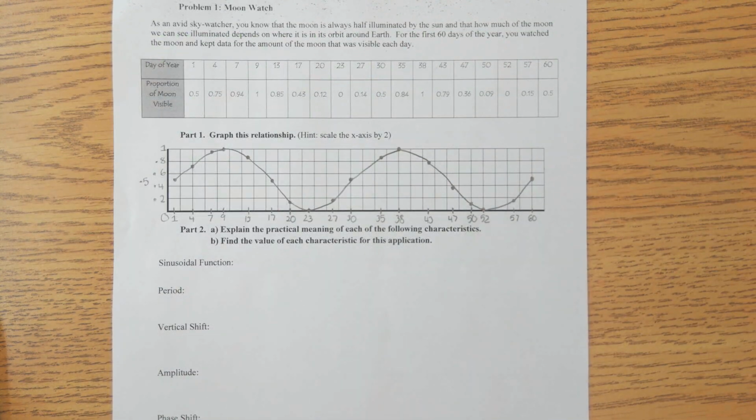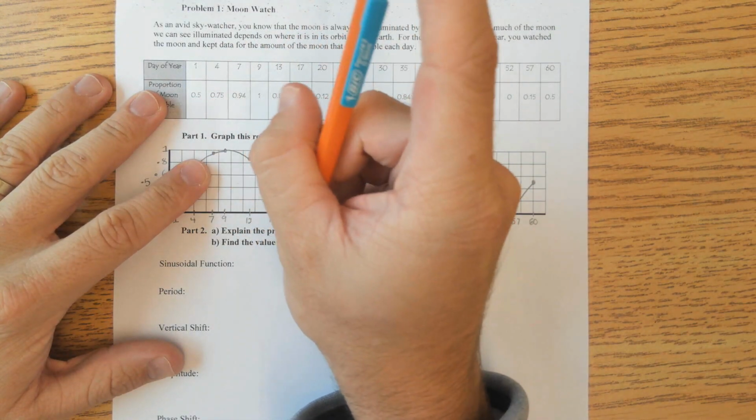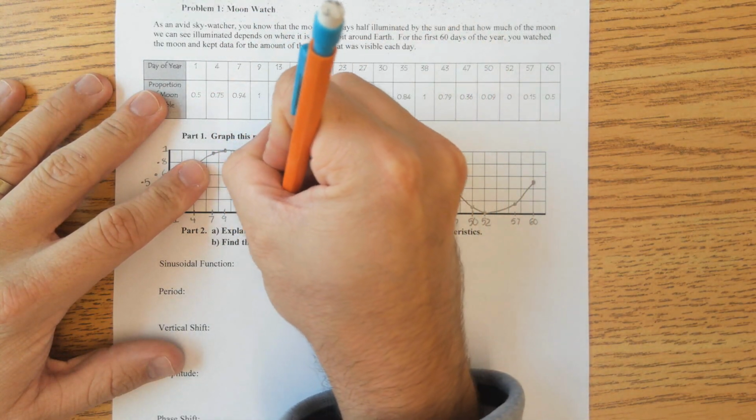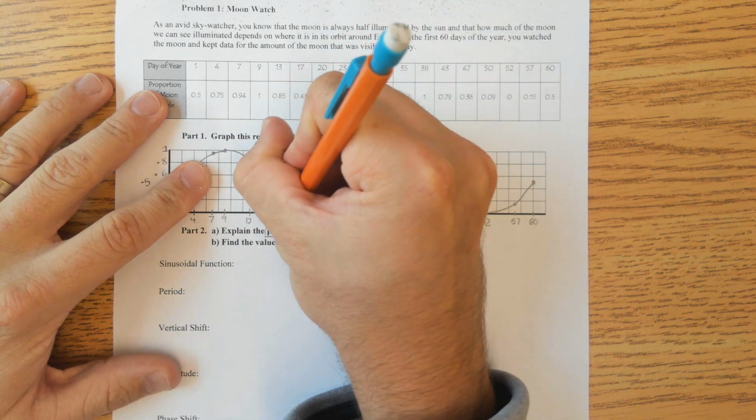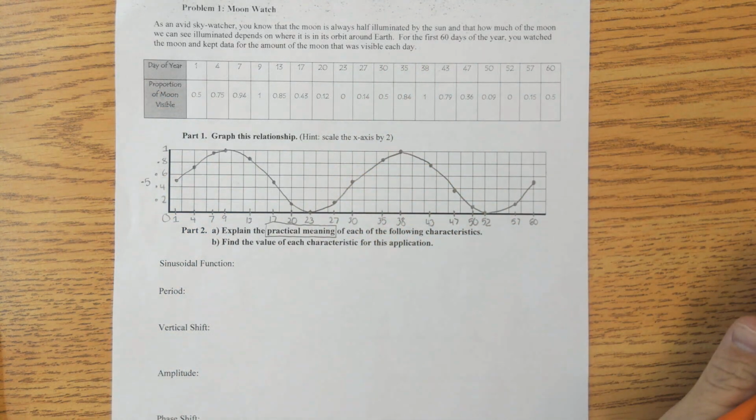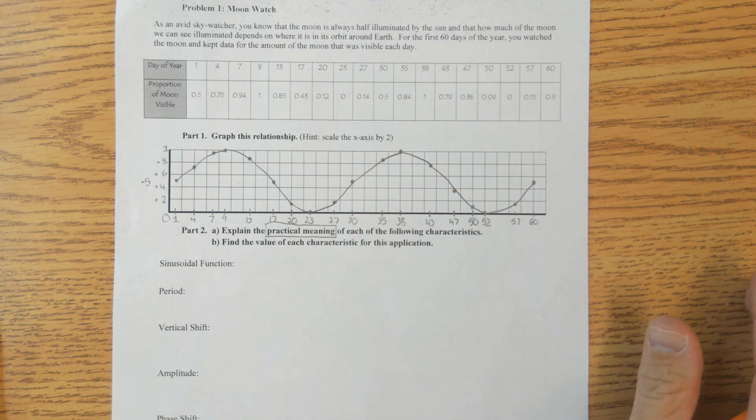Really what I want you guys to get down from this is just to really watch this and get down all the terminology and the understanding of it, and then we will definitely do more practice next week. Okay? So what you're trying to do is you're trying to explain the practical meaning. What does the period mean for this function? What does the vertical shift do? Right? What is the amplitude? Okay? Those type of things.